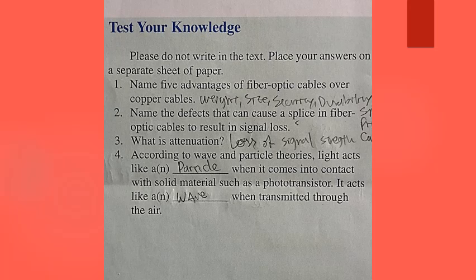2. Name the defects that can cause a splice in fiber optic cables to result in signal loss. And that is impurities in the actual core material of the fiber optic.